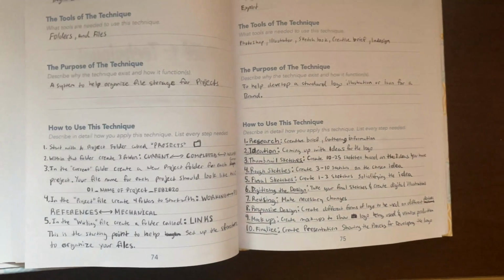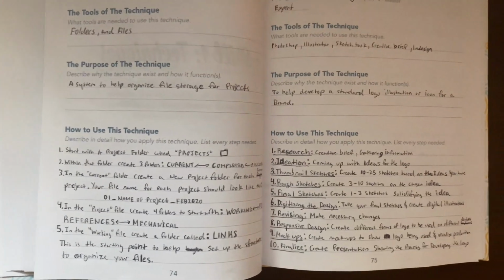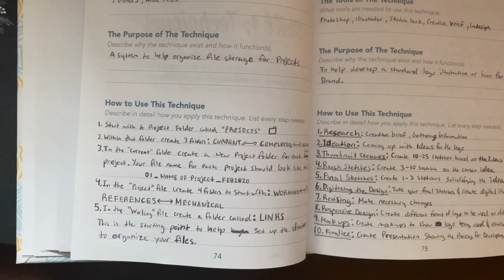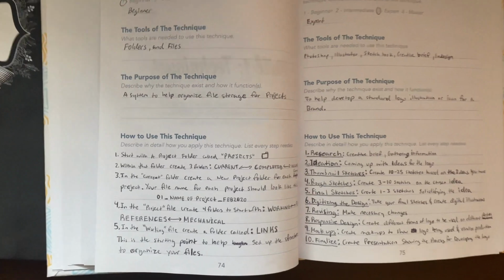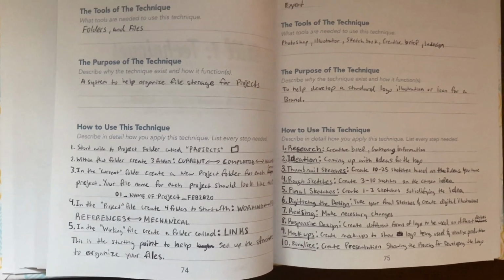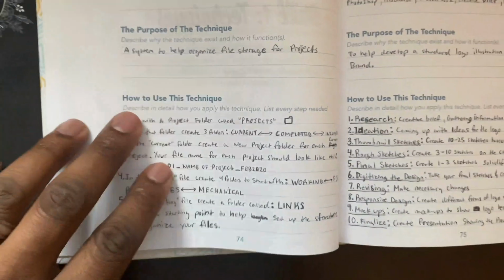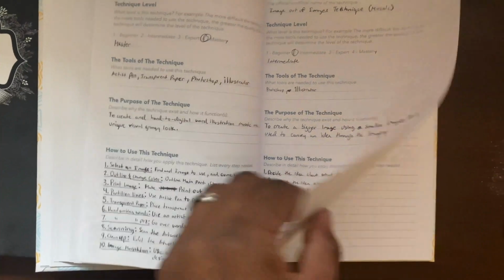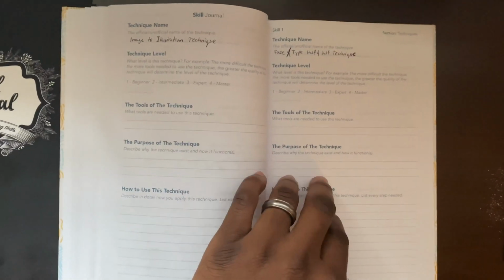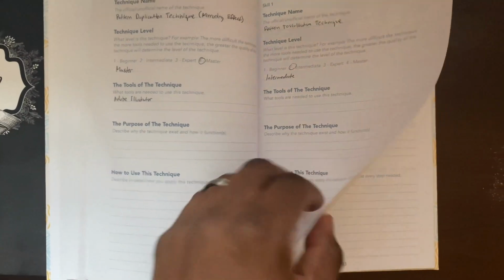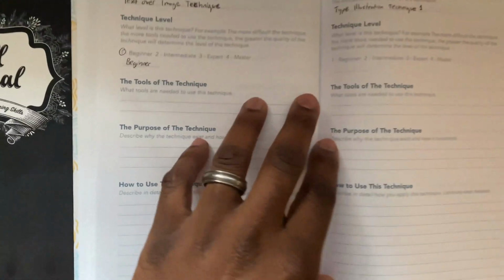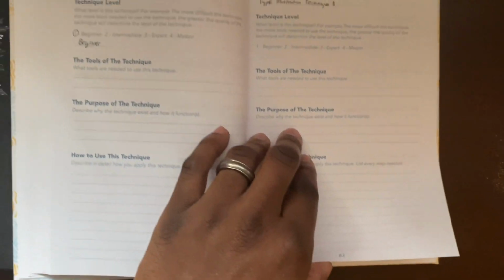Now this is really good to know, because it helps you really fine-tune how you do something, and then teach it to someone else step by step. And so that's what I really like about the technique section. I do the same thing for these. And I'm still, like I said, writing stuff out. This is stuff that you can use forever. You can come back to it and just keep putting in new techniques as you go along.